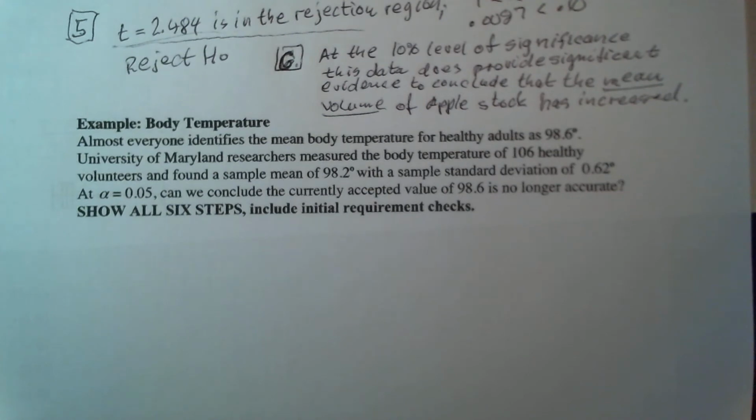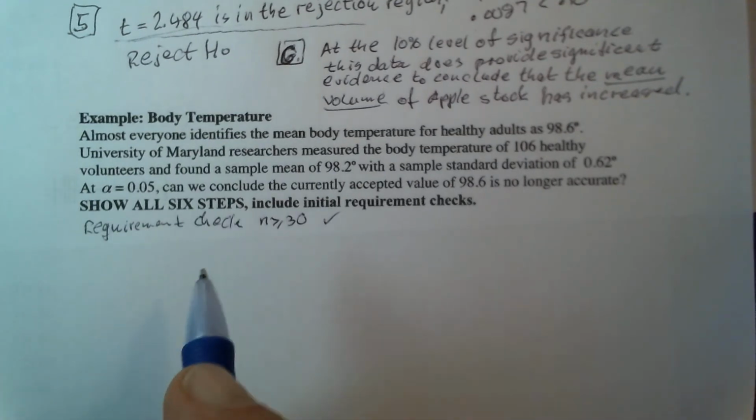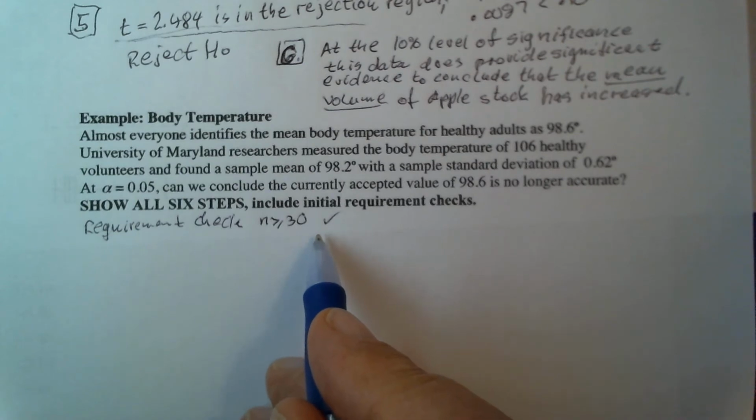The next example is about body temperature. Almost everyone identifies the mean body temperature for healthy adults as 98.6 degrees Fahrenheit. The University of Maryland researchers measured the body temperatures of 106 healthy volunteers and found a sample mean of 98.2 degrees with a sample standard deviation of 0.62 degrees. At the alpha level of 0.05 or 5%, can we conclude the currently accepted value of 98.6 is no longer accurate? The initial requirement check that n be greater than or equal to 30 works out.